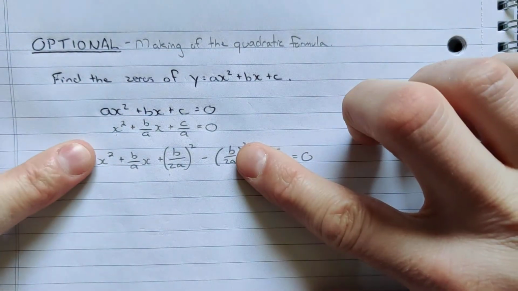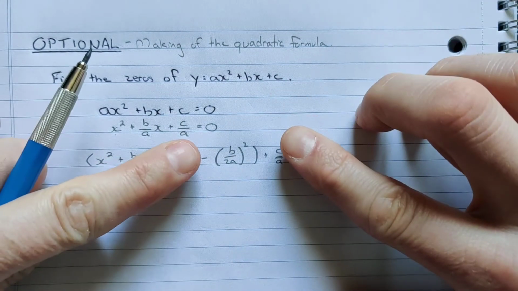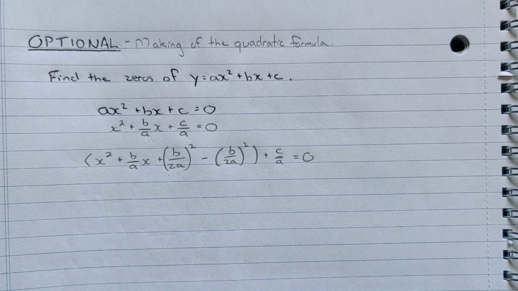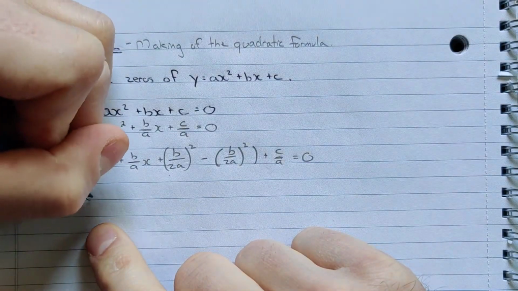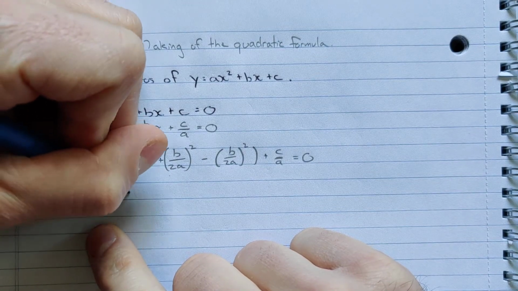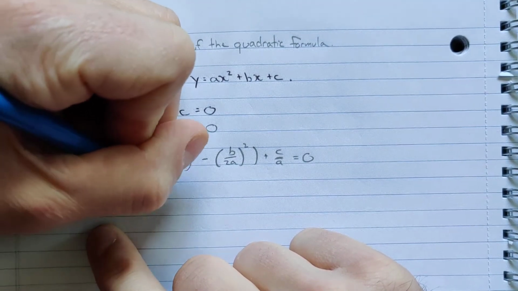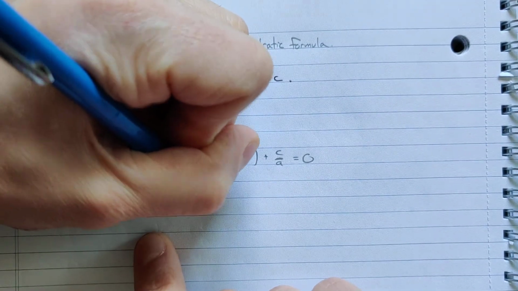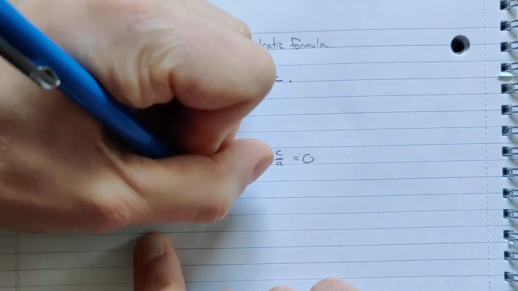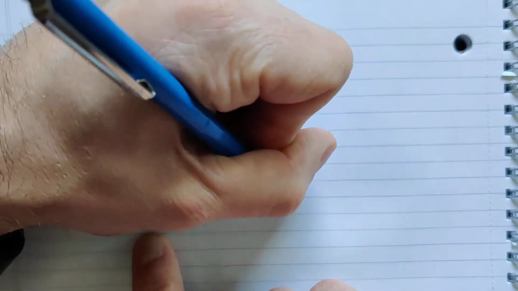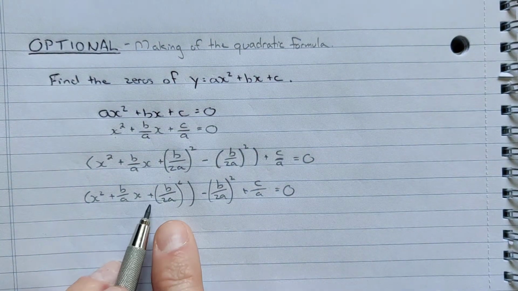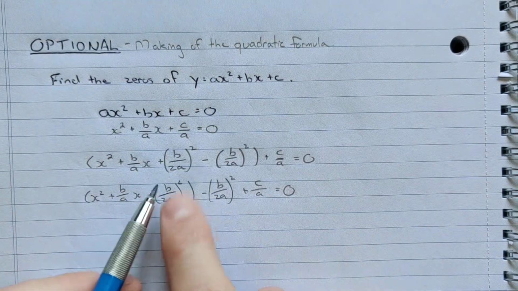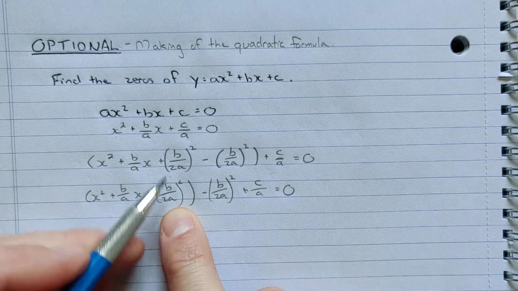That has created a perfect square trinomial right here. And then this portion here, we can multiply out. So we're multiplying by our a value, which is 1, because there is no a value listed. So we have x squared plus b over a x plus b over 2a squared minus b over 2a squared plus c over a equals 0. Now, the reason, again, I mentioned this when we were doing completing the square, I like the fraction method because, boom, we don't have to worry about this b over 2a and squaring that out.